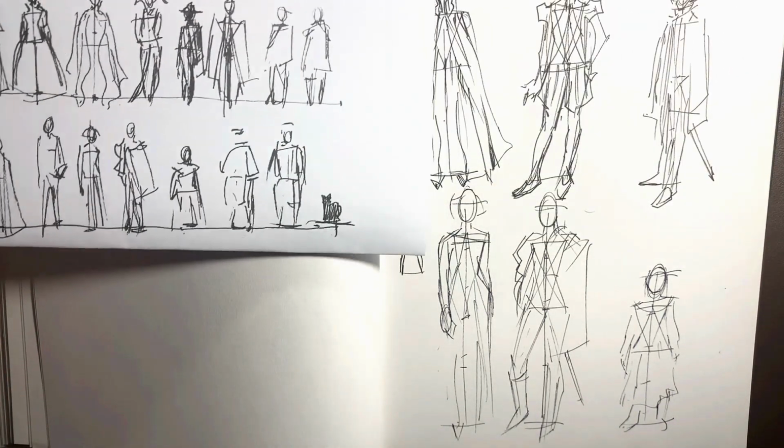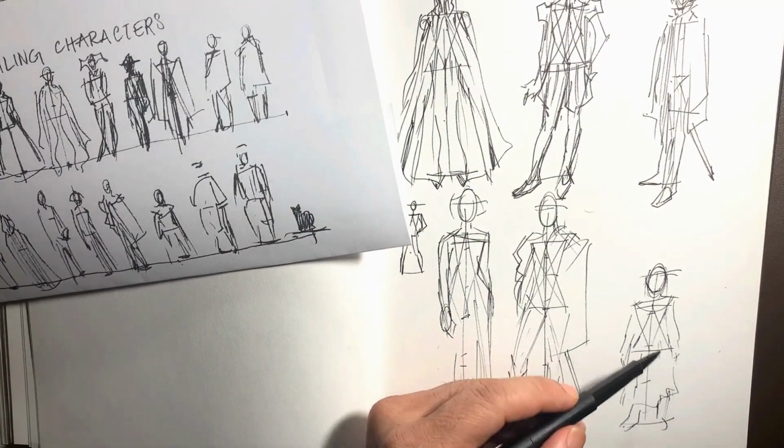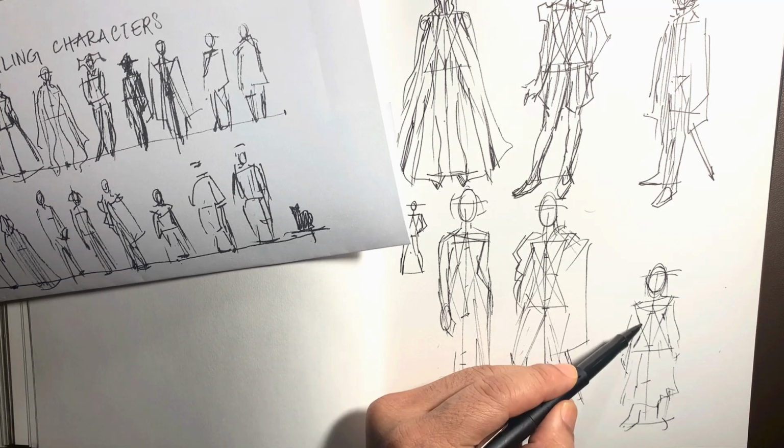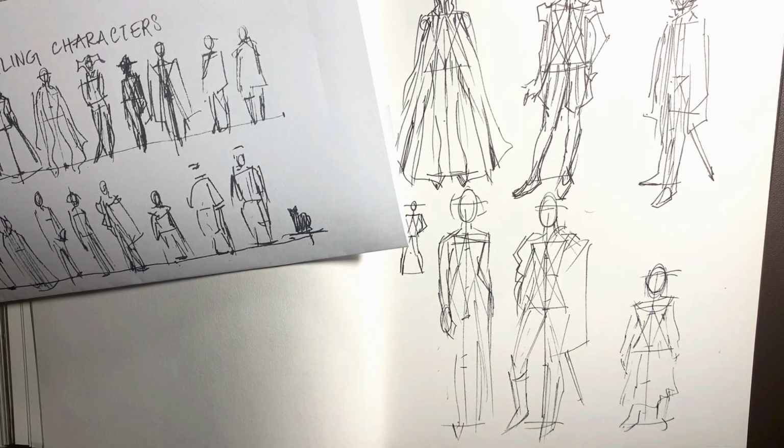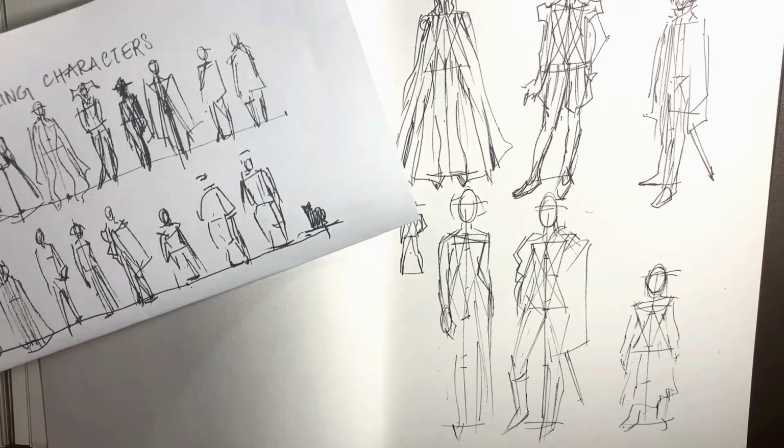So yeah, let's just keep it pretty loose. That way you can keep coming out with different versions of it without getting lost in the details.